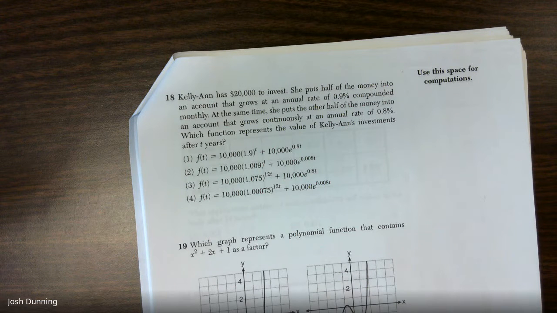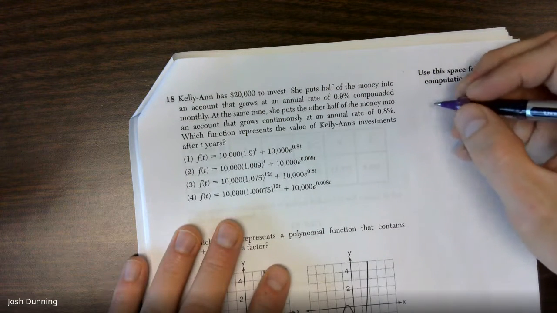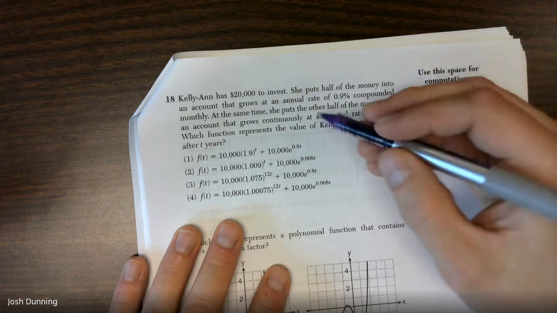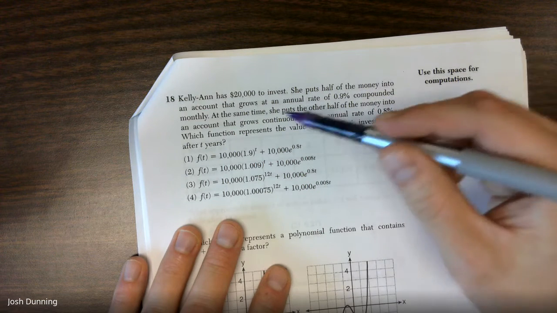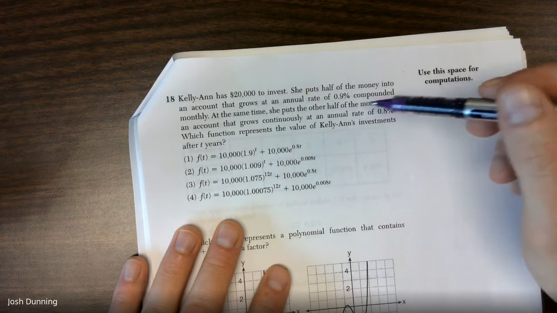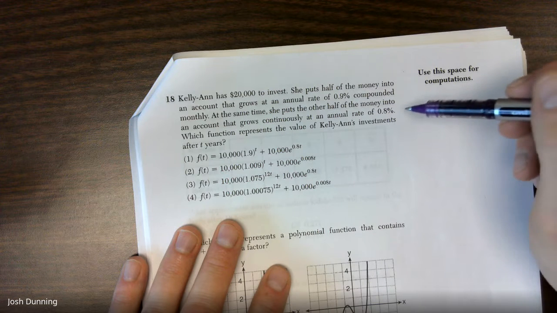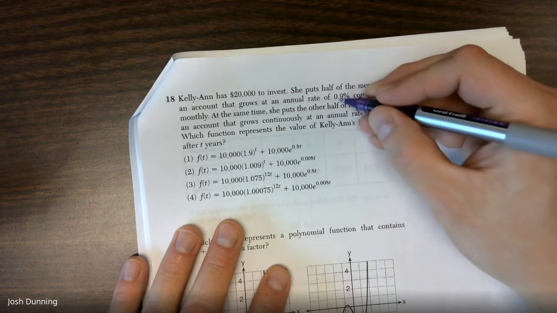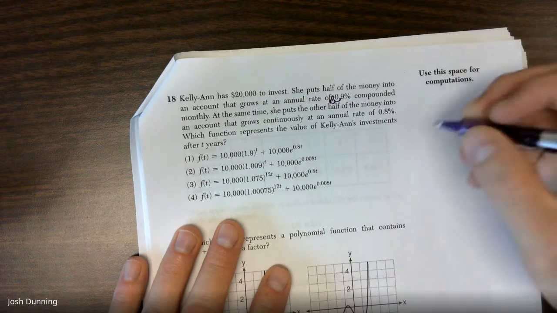Now, 18, Kellyanne has $20,000 to invest. She puts half the money, so $10,000, that grows at an annual rate of 9.9% compounded monthly. At the same time, she puts the other half into an account which grows continuously at a rate of 0.8%. Okay, well, there we go.